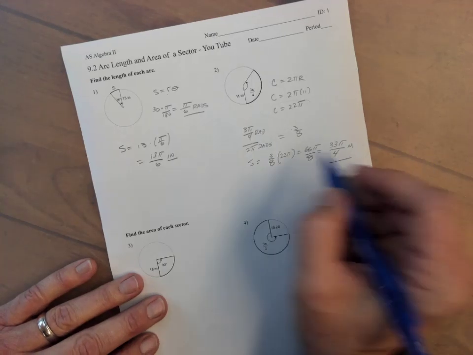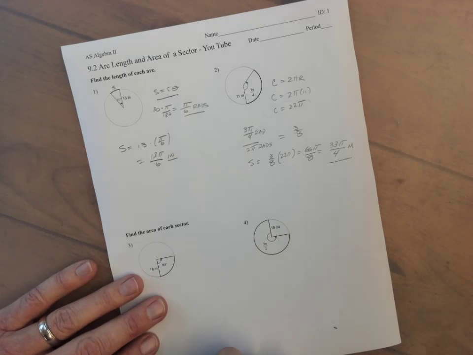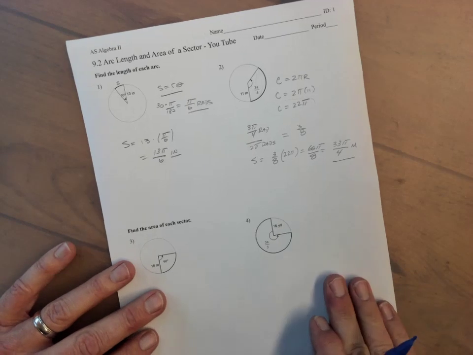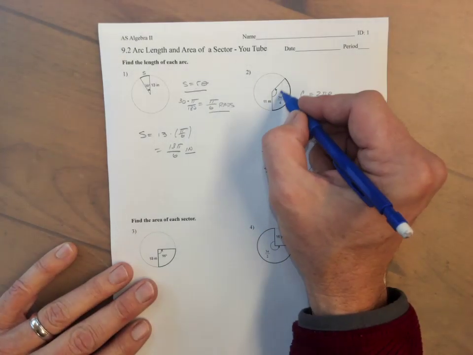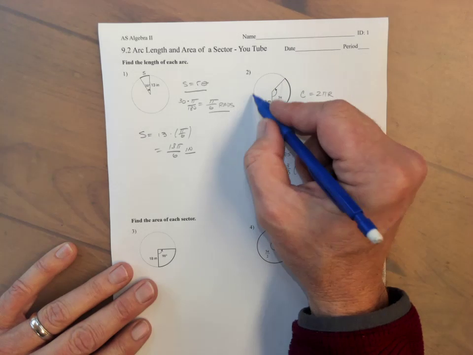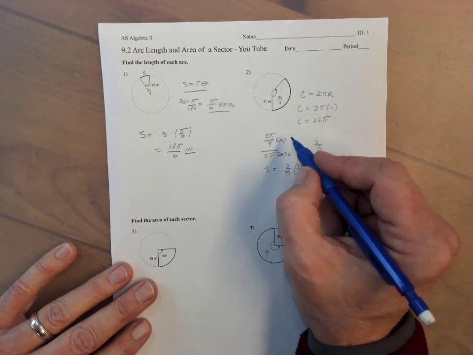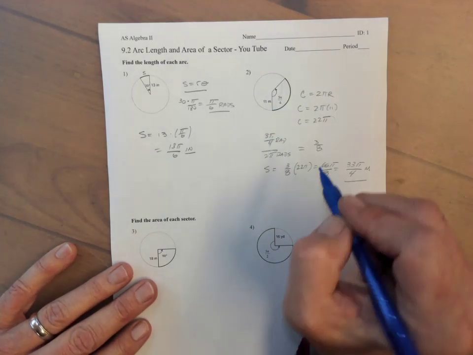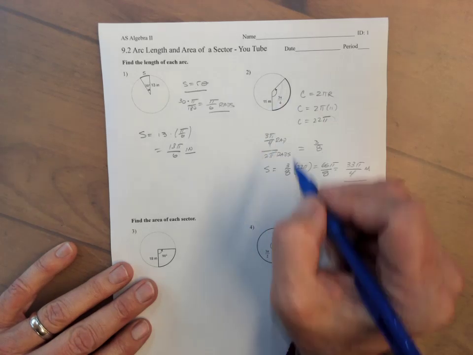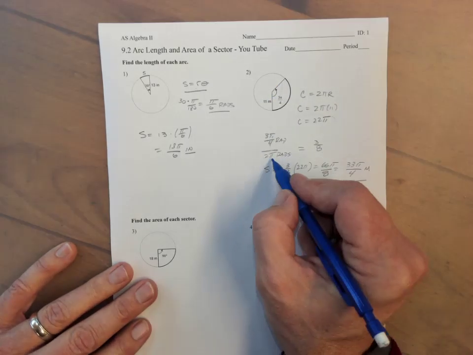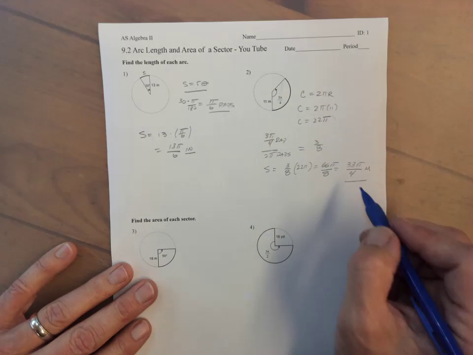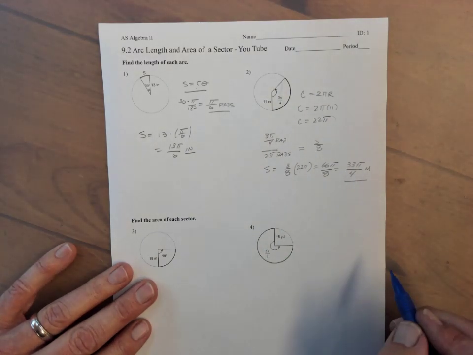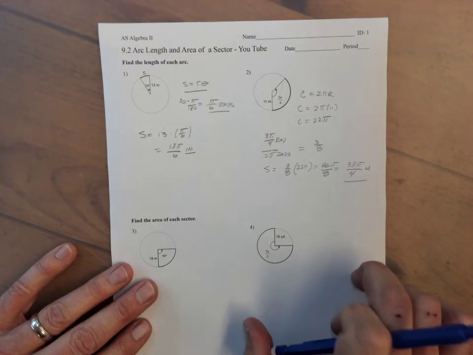So two different ways to look at it. We can use our formula, which here is S equals r theta. Again, theta has to be in radians. Or we can look at it as what percentage or what portion of the circumference do we have? And again, our central angle is 3 pi over 4 radians. A complete rotation is 2 pi radians, so it's 3/8 of the full circumference, and then multiplying the 3/8 times the 22 pi, which was our circumference.